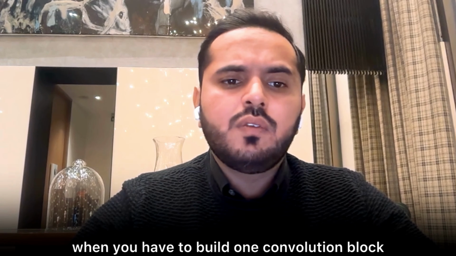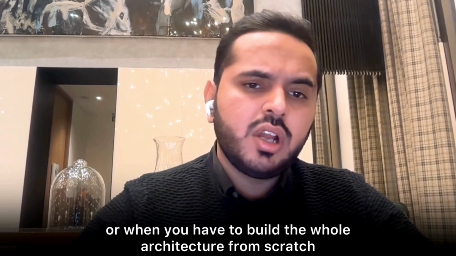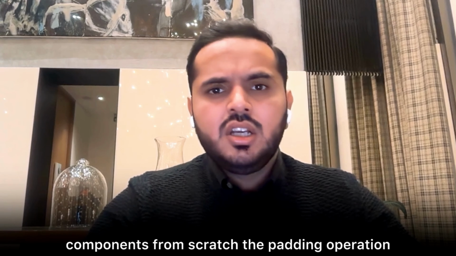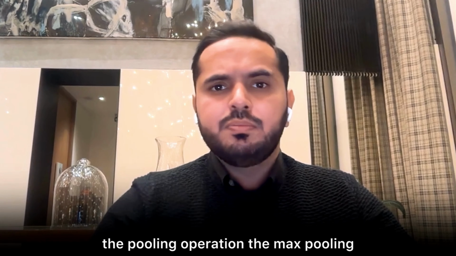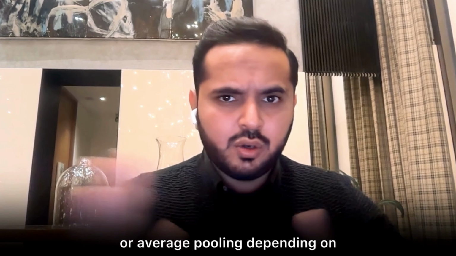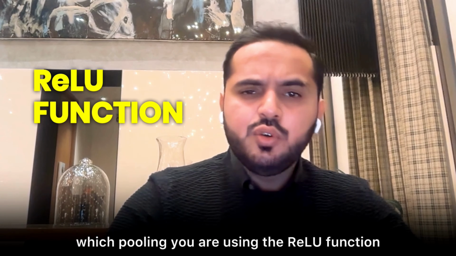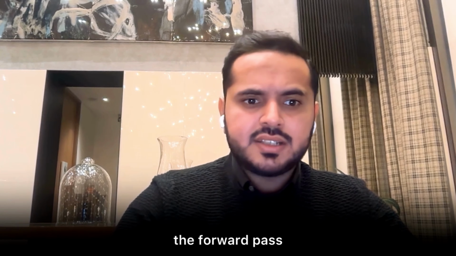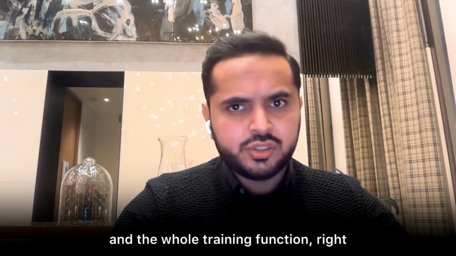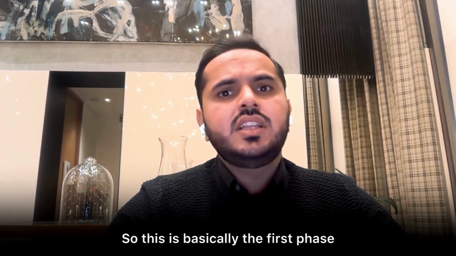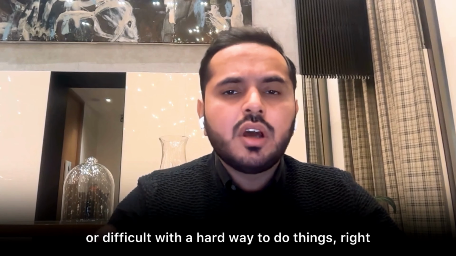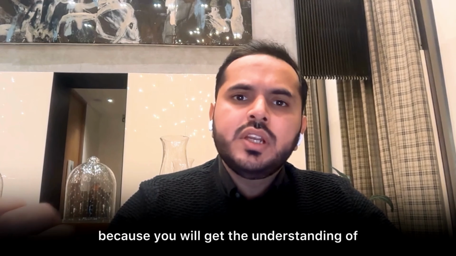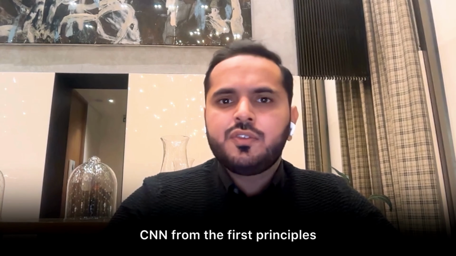So when you have to build one convolution block, or when you have to build the whole architecture from scratch, what I mean by that is you write all the components from scratch: the padding operation, the pooling operation, the max pooling or average pooling, depending on which pooling you are using, the ReLU function, the flattening function, feed forward neural network layers, the forward pass and the backward pass, and the whole training function, right? So this is basically the first phase, or difficult way, the hard way to do things, right? You implement every component from scratch because you will get the understanding of CNN from the first principles.